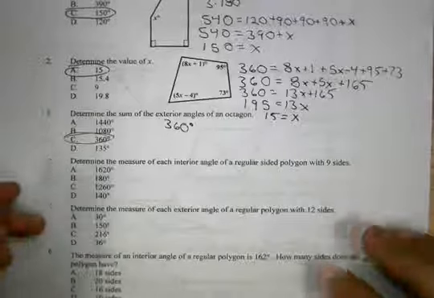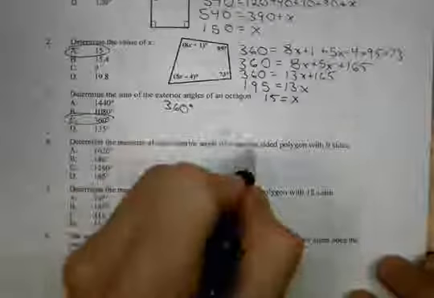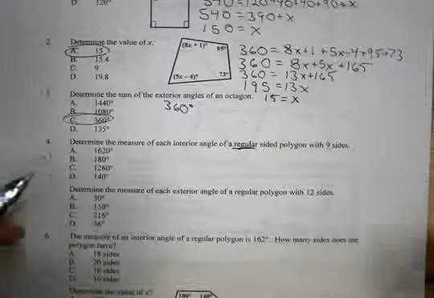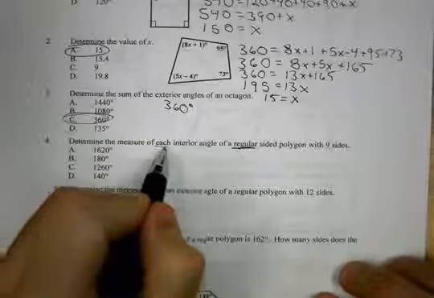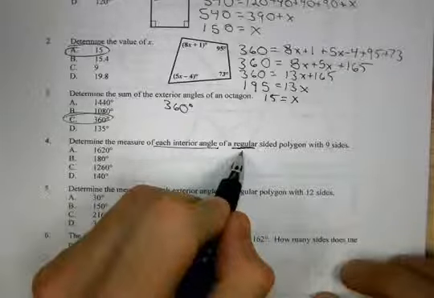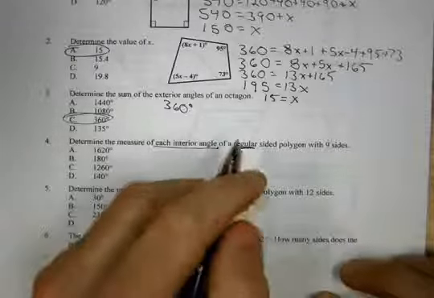In number 4, determine the measure of each interior angle of a regular polygon with 9 sides. Here we're going to use what we talked about earlier, n minus 2 times 180 to find the total. Then the measure of each interior angle of the regular polygon will be the same, so we take that total and divide by the number of angles.